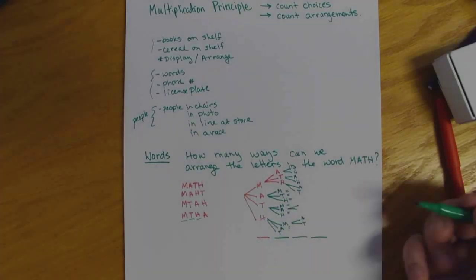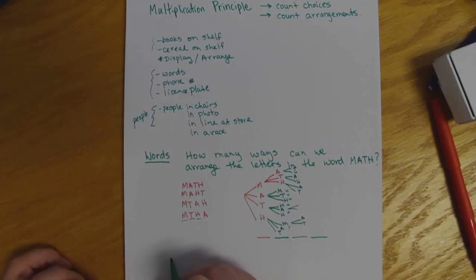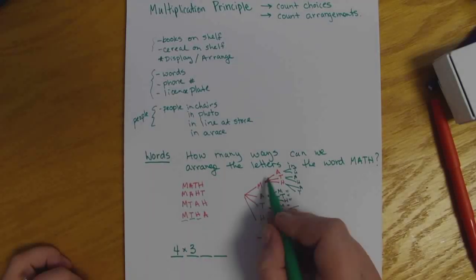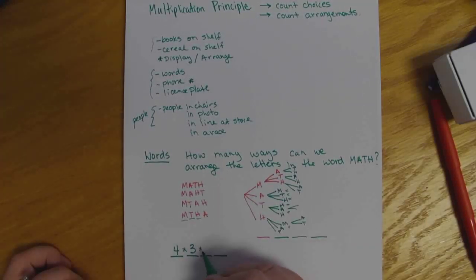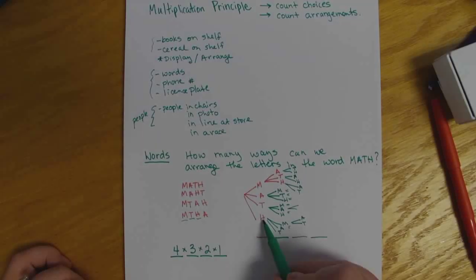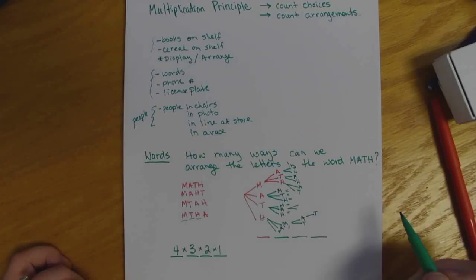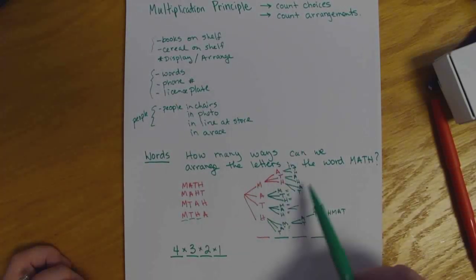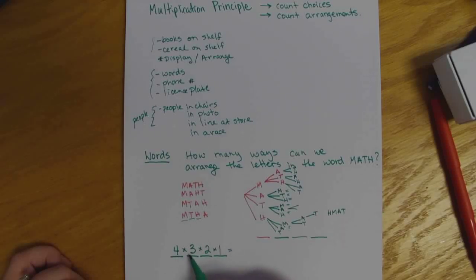And then the last letter, how many choices do we have for that last spot? So this is a 4-letter word. In the first spot, I have 4 choices. In the second spot, I only have 3 because I can't put the M twice. In the third spot, I have 2 choices, and then there's just 1 letter left to pick from. So in that last one, if this is an arrangement H, M, A, then I have to put the T next. H, M, A, T. All right, so each of these, if you wrote it all out, multiply this. 4 times 3 is 12, times 2 is 24, times 1, so 24 ways.